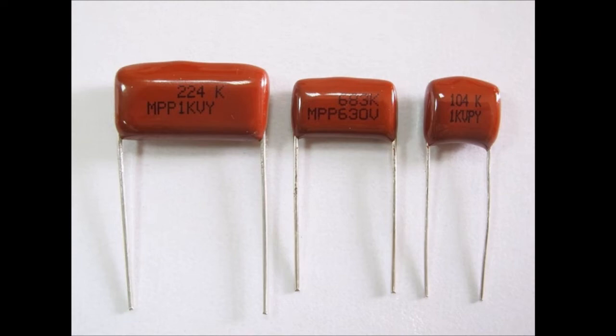What confuses a lot of people is the K. The K is not a multiplier. It doesn't mean 1,000, anything like that. The K is actually a letter designation for the tolerance of this capacitor. K being 10% tolerance. You'll also commonly find the letter J, which is a 5% tolerance. There are all different kinds of tolerances, and they just use letter designations for those. You have to look it up on a chart. But normally you'll find J's and K's, 5% and 10% tolerances.